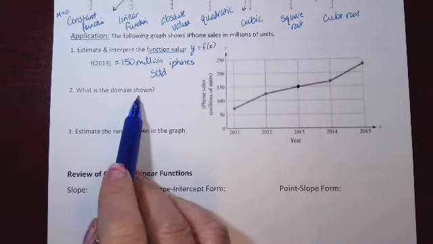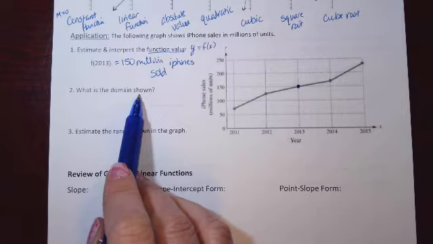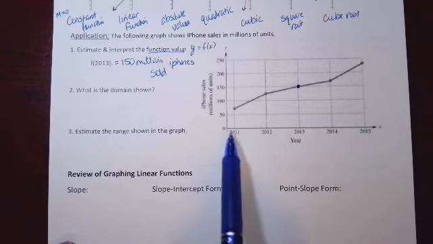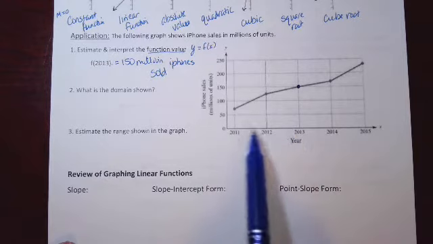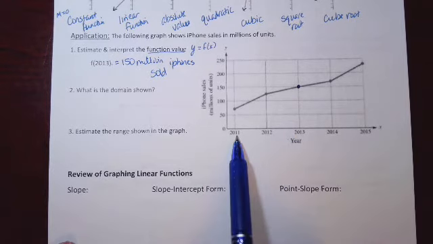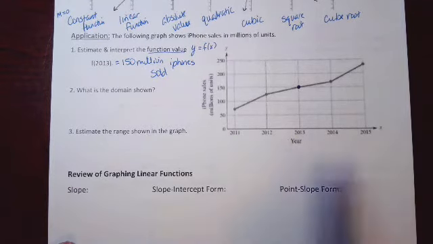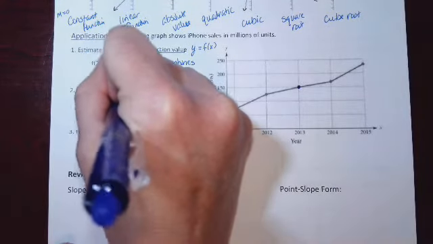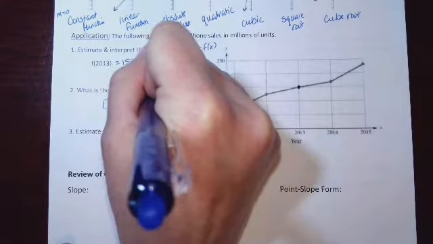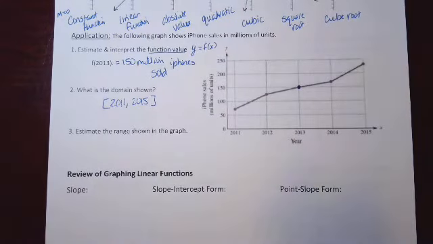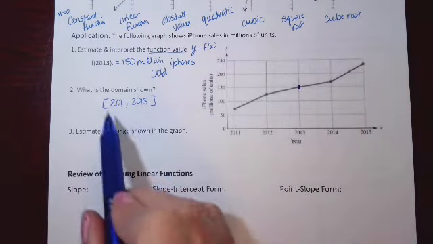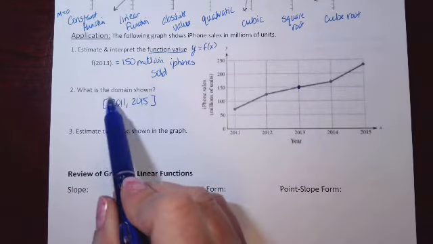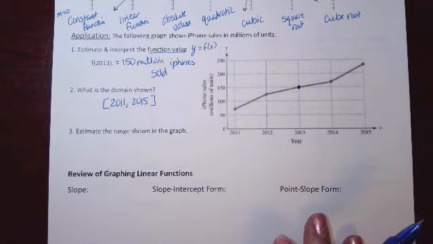What is the domain shown? Well, the domain is my set of x values, so I'm reading along the x-axis, and we have individual values, so discrete values, not continuous values, from 5 years. So I've got the years 2011 to 2015. They're included. We have values for 2011 and 2015, so I use my square brackets for my domain.